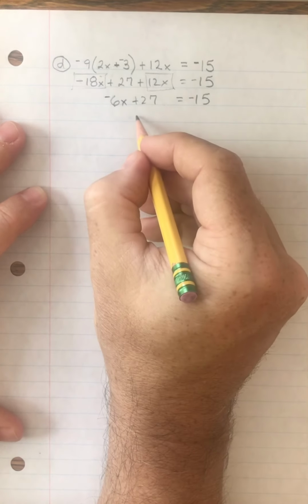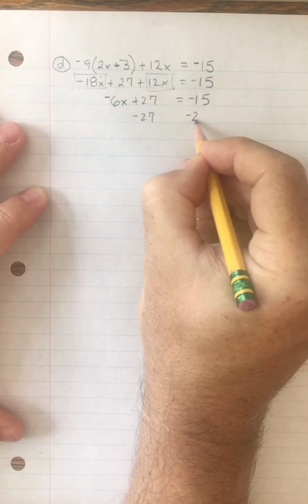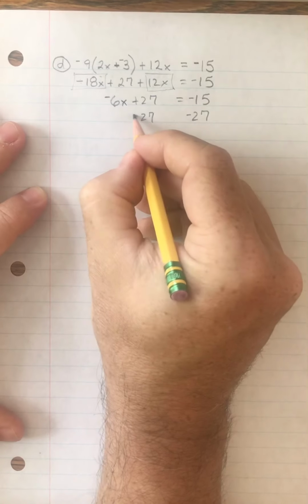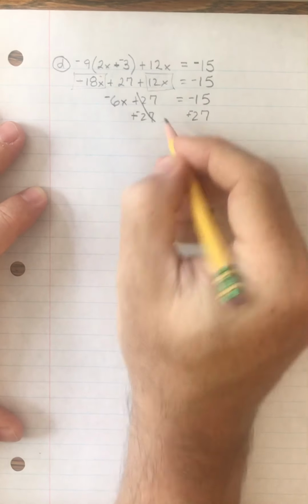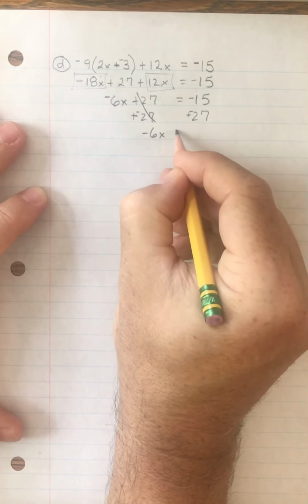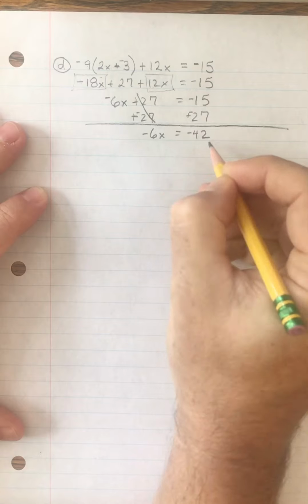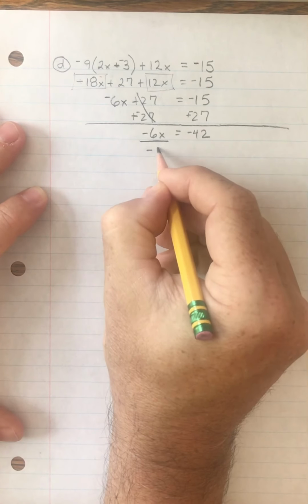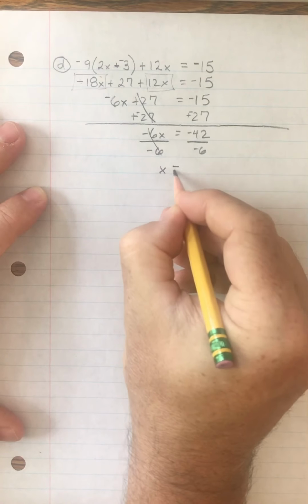Okay, and so I'm going to subtract 27, or you can think of it like adding negative 27 if you want. Add negative 27, and these cancel, and I bring down negative 6x equals negative 42. I'm going to divide both sides by negative 6, and I get x equals 7.